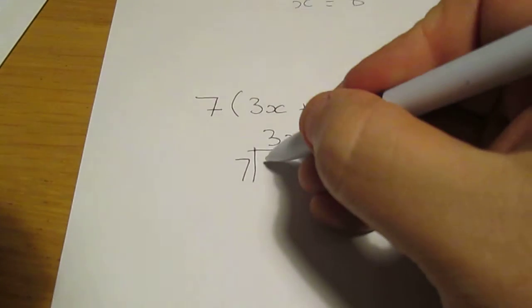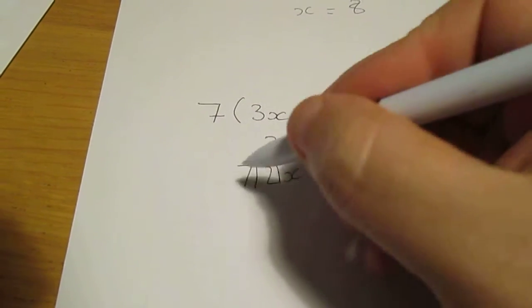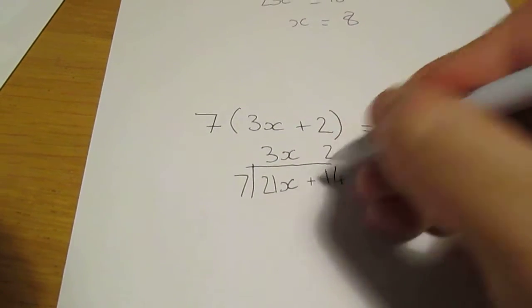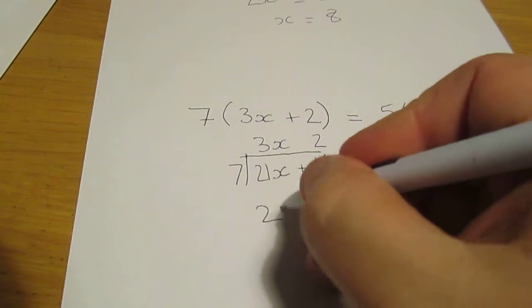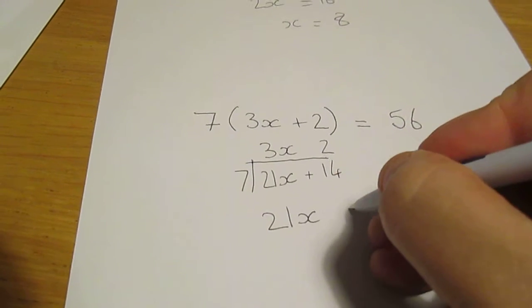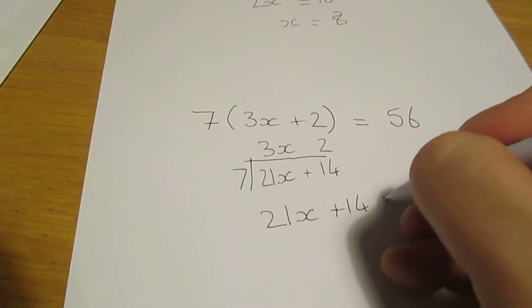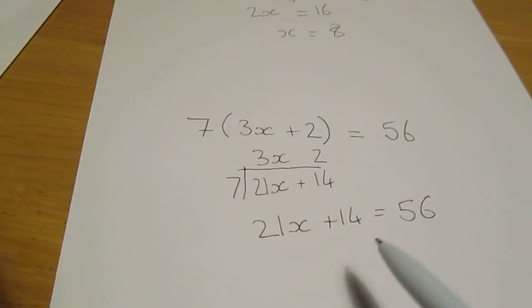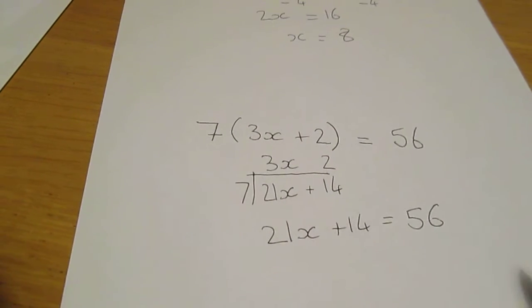So 7 times 3x is 21 lots of x. 7 times 2 is 14. There's an add here, so it'll be an add in there. So my equation now becomes 21x add 14 equals 56. Brilliant. This now looks like one of the equations we know how to solve.